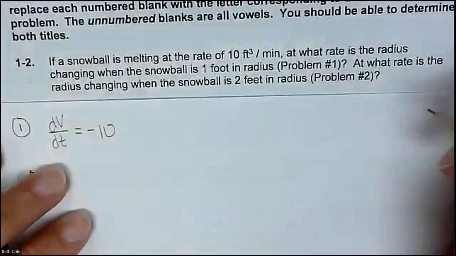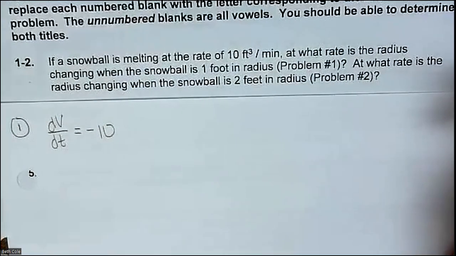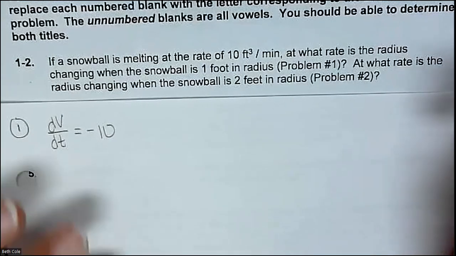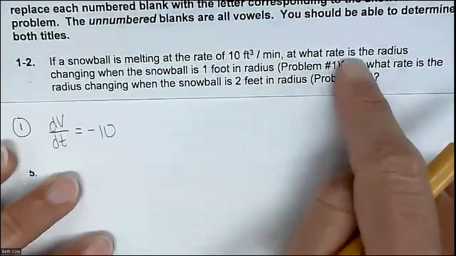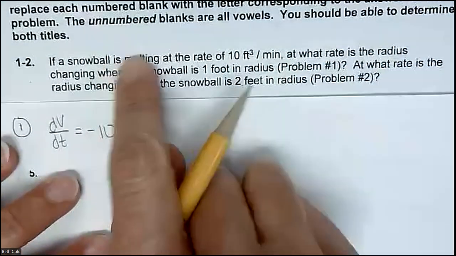Why is it negative 10? It's melting. And you can put the units if you want, but there's not any units in the answers on these, so you can just put negative 10, that's fine. All right, at what rate? Here's your question mark. At what rate is the radius changing?